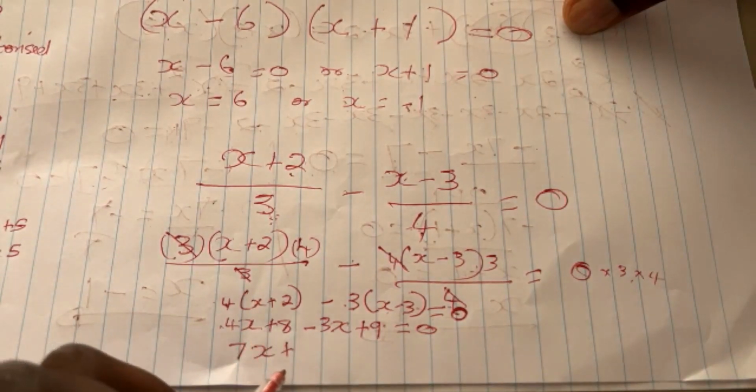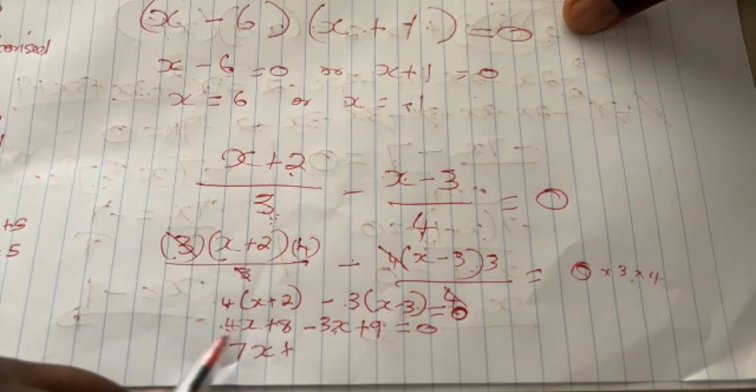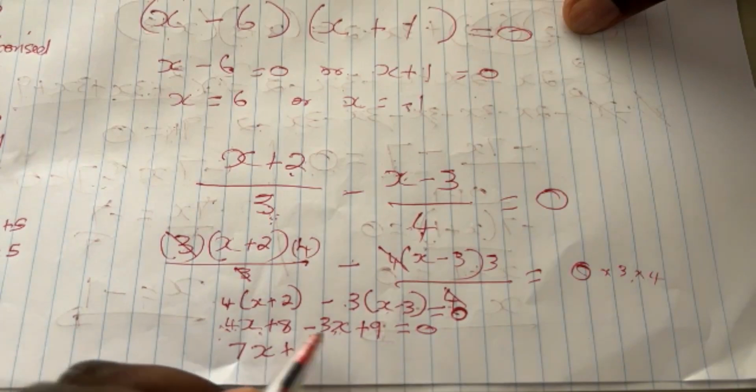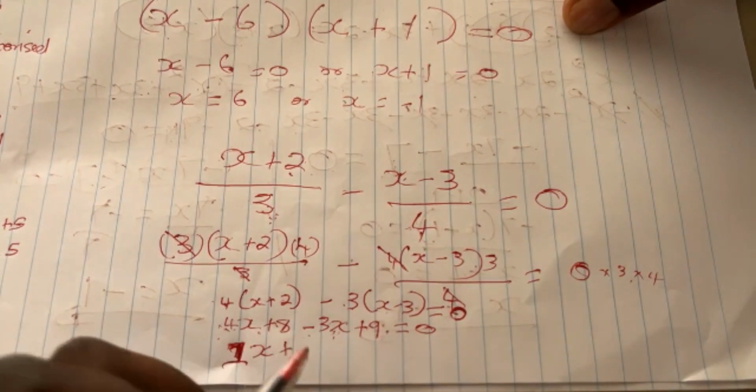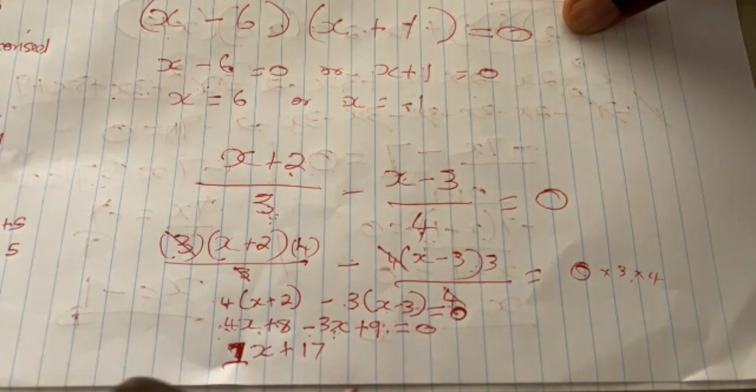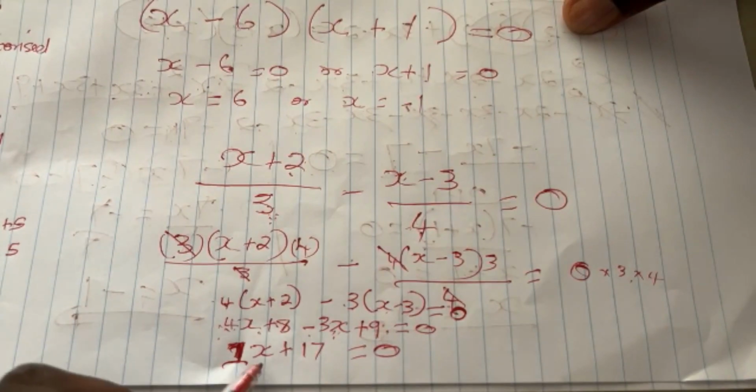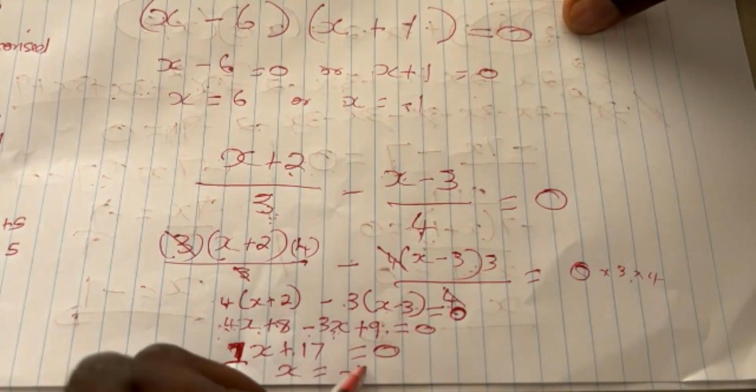Then I will, not this one. This one is not 7x. Sorry, it's 4x minus 3x, which will give us an x. 8 plus 9 gives us 17. Then it's equal to 0. Then I will take plus 17 to the other side. I will have x is equal to negative 17.